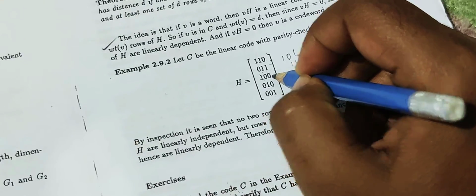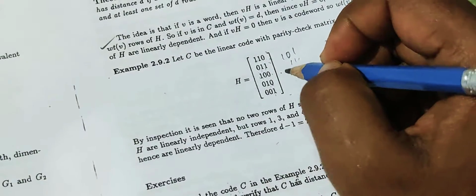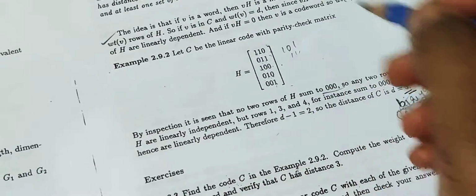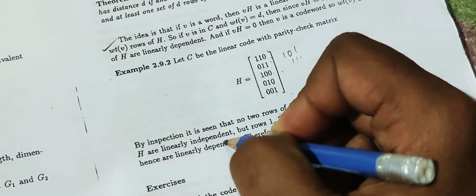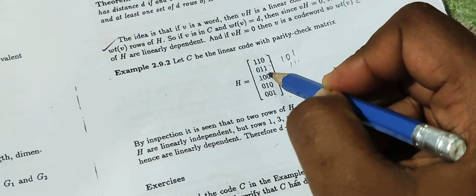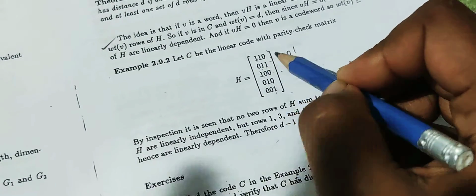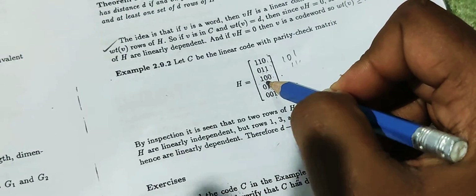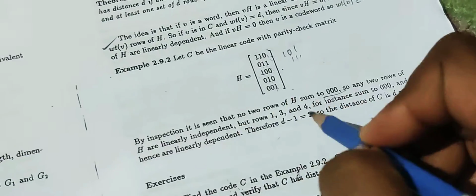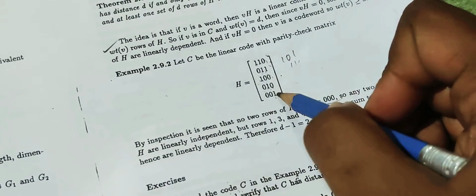So any two rows which don't give 0 0 are linearly independent. So what can we say? We can say they are linearly independent. Here, when adding two rows we do not get 0 0, which means that any two rows of this parity check matrix are linearly independent. Okay, and add rows 1, 3 and 4.